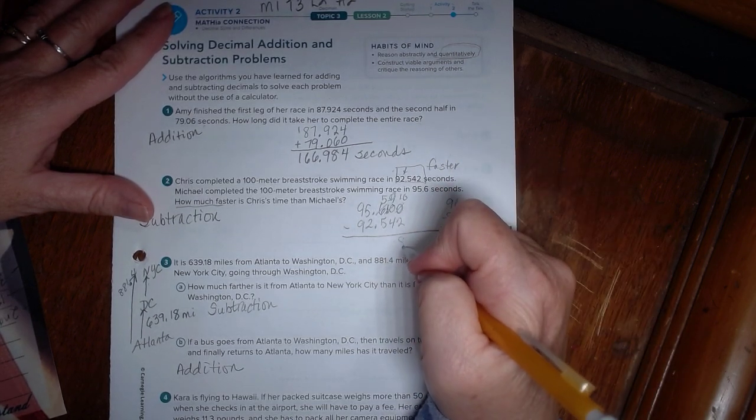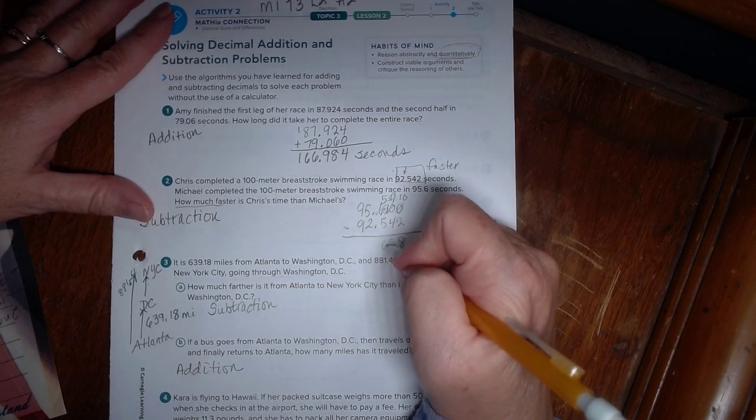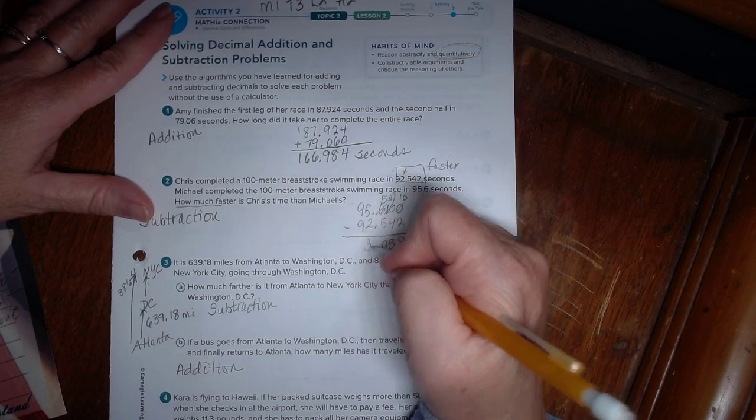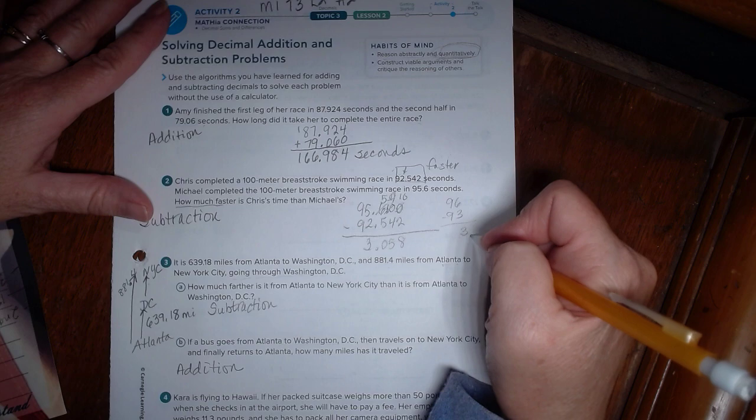10 minus 2 is 8. 9 minus 4 is 5. 5 minus 5 is 0. Decimal point stays in line. 5 minus 2 is 3. So 3 and 58 thousandths seconds. And our answer is close to our estimate.